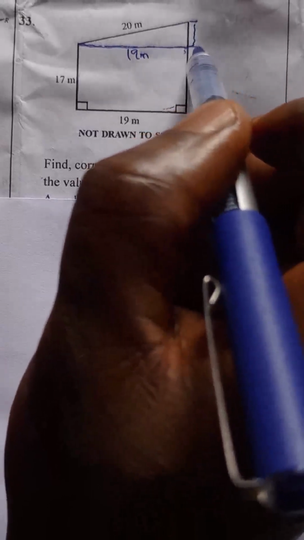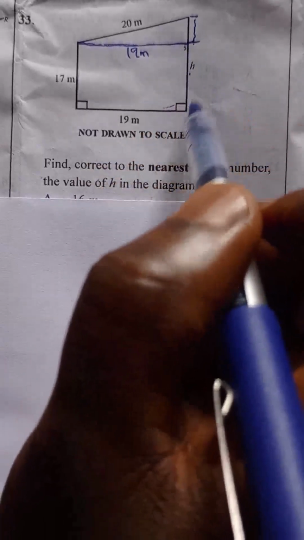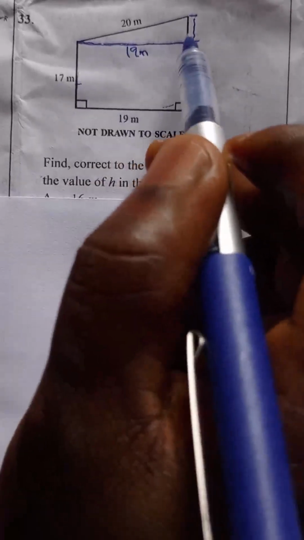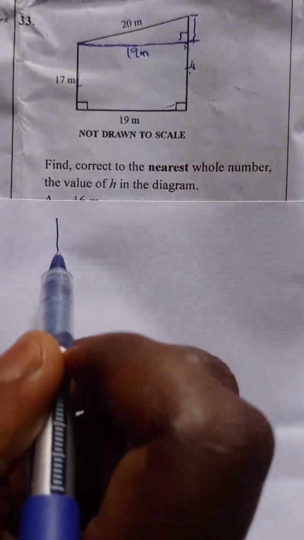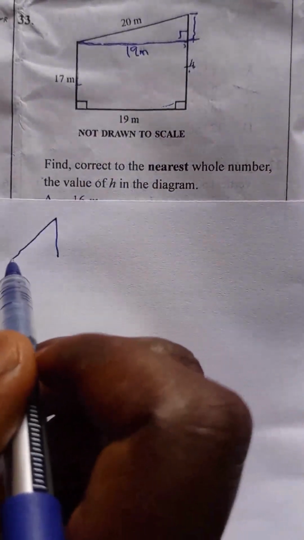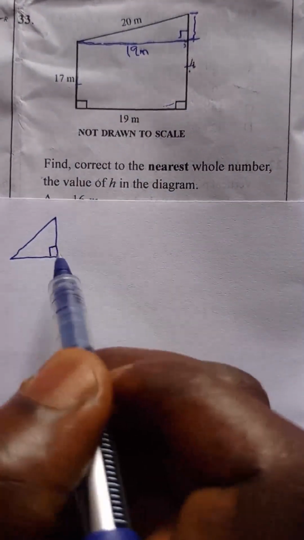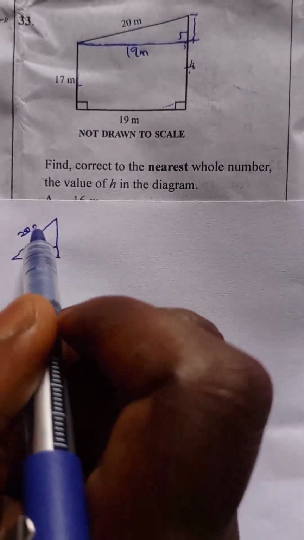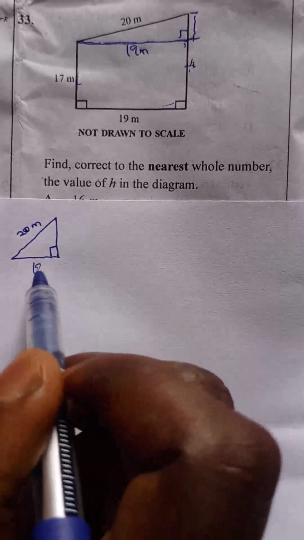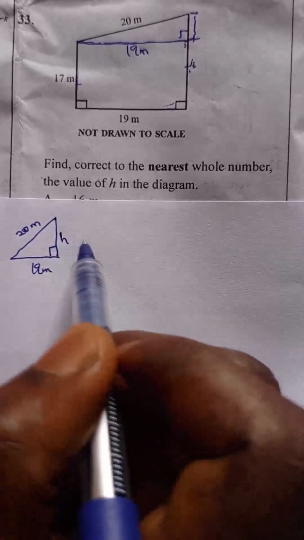this line. So from here, if you are able to calculate from here to here, we just add it to this height, which is 17 meter, because this line and this line are parallel. So this is a right angle triangle. We can draw this right angle triangle out. This is 20 meter, and this is 19 meter, and this is what we want to calculate.